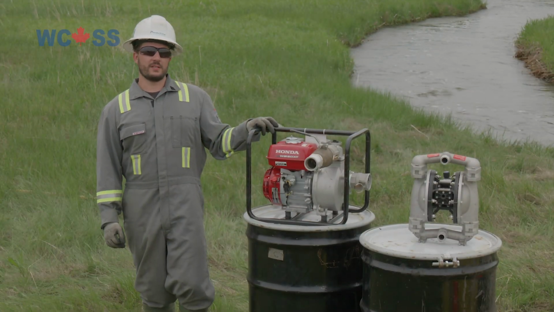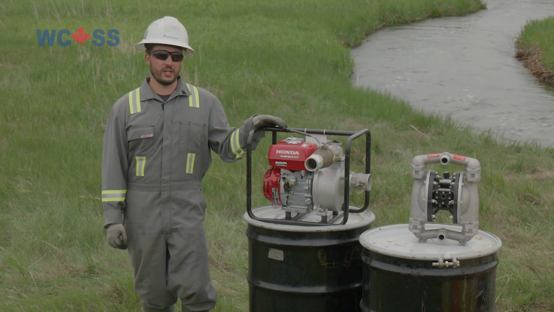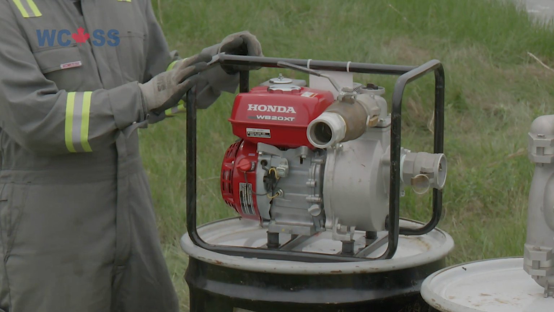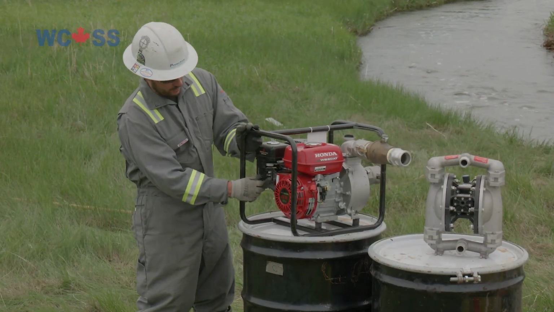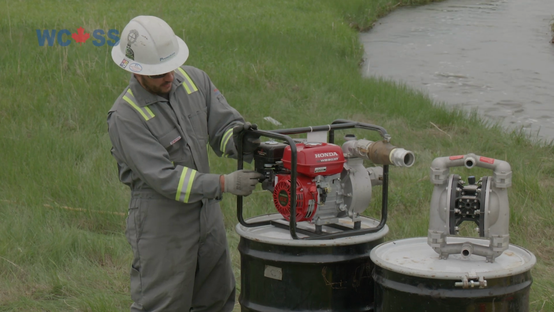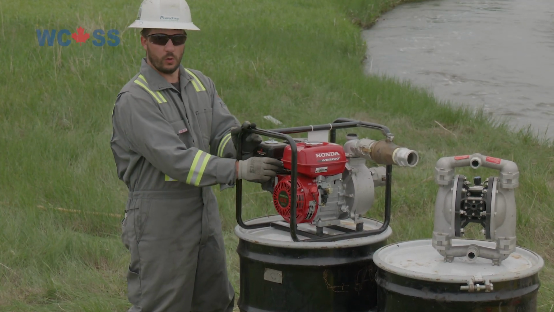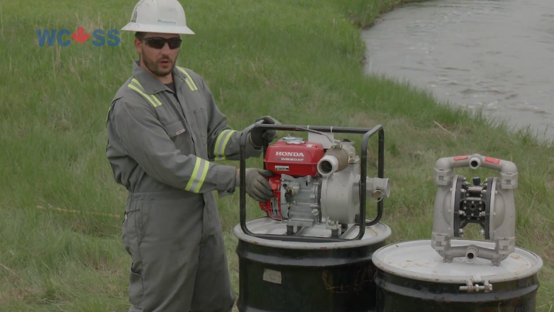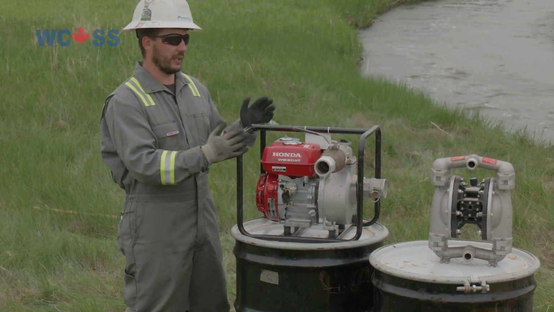What we have in front of us is our two most common types of pumps utilized on a recovery project. The one in front of me is just a water pump. Very simple to operate, very reliable. On the side here, you have your fuel on and off. You have a choke, and you also have your throttle control. So in combination with those and your on-off switch, you're able to operate that pump very, very simply.